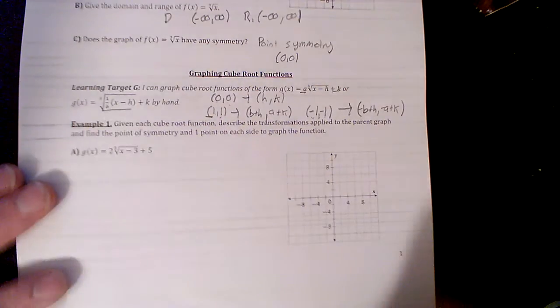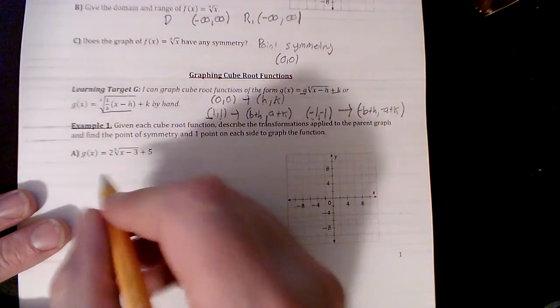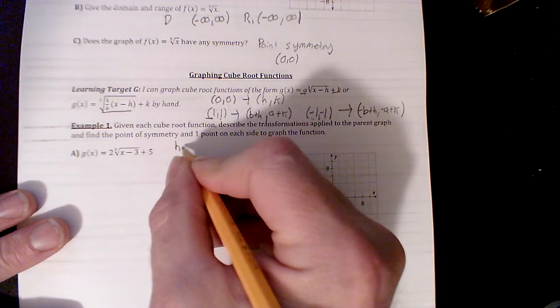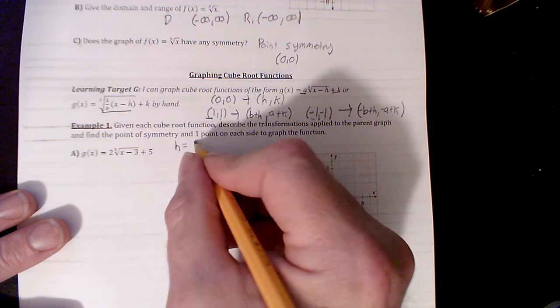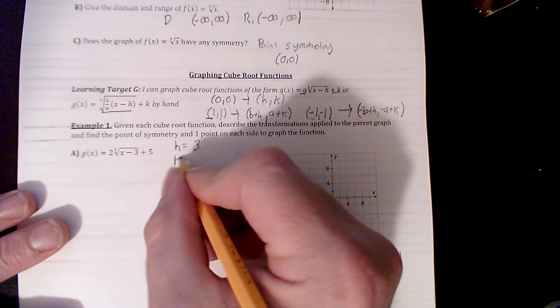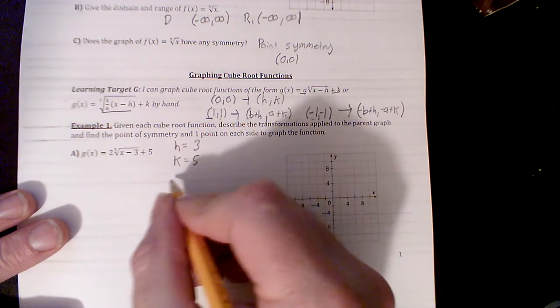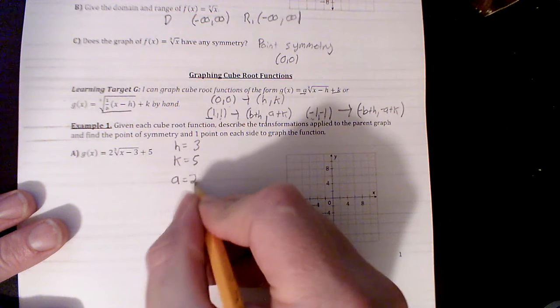And if you look at it, it's really not too bad. So let's do this. Alright. So we already know h right here is 3. We know our k is 5, and it gives us an a value of 2.